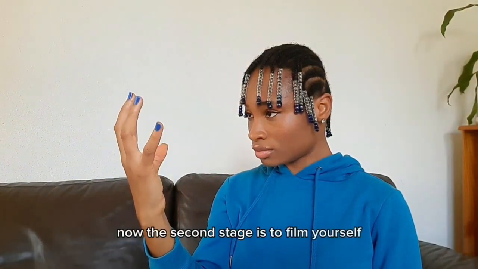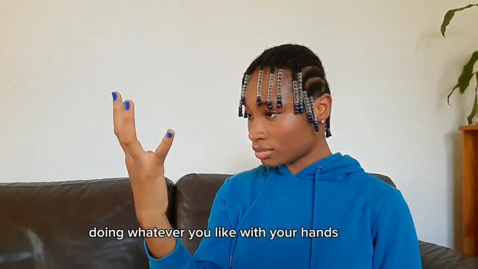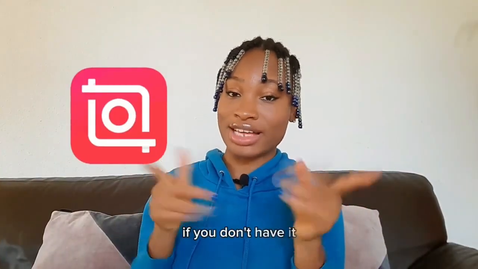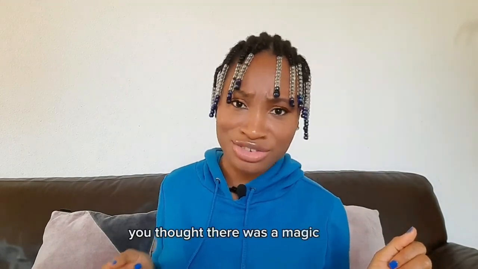To film yourself doing whatever you like with your hands, like this. And the next stage is to download the InShot app if you don't have it, and if you do, just go to your InShot app. Oh my god. What? You thought there was a magic trick? Now go to your InShot app.